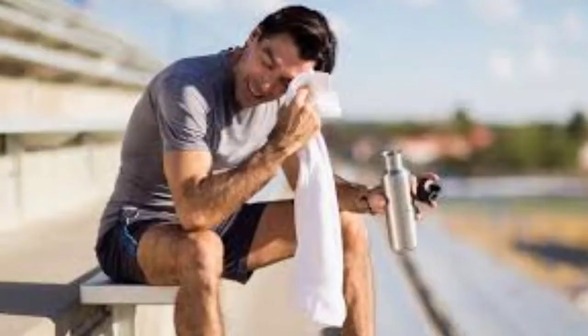If the relative humidity in the atmosphere is 70% or 80%, then sweat won't evaporate from the body. Then you won't get the cooling effect.